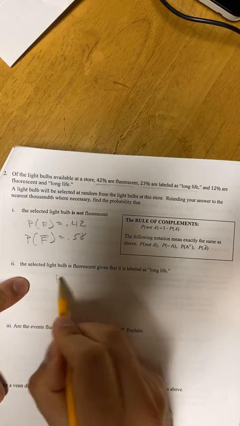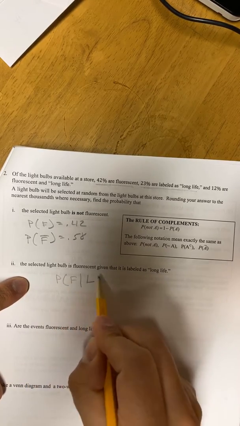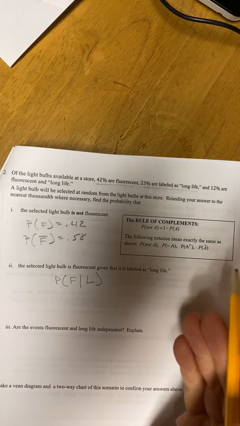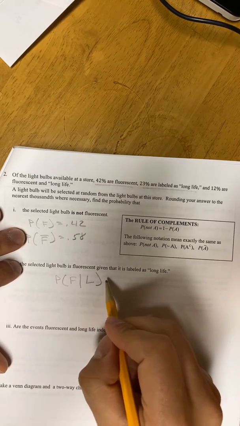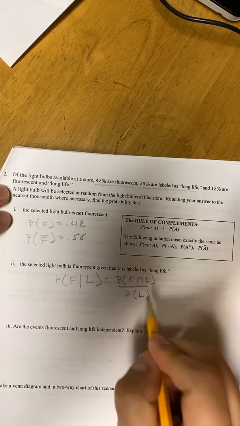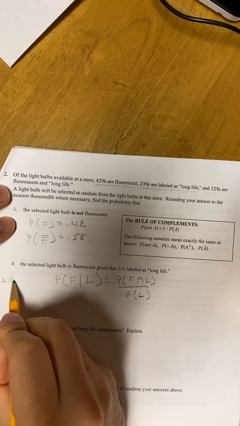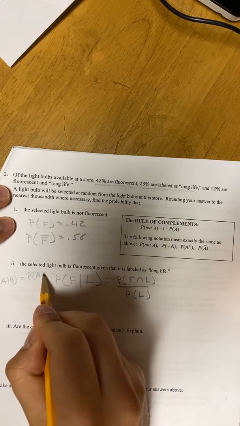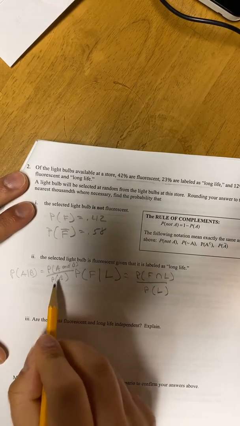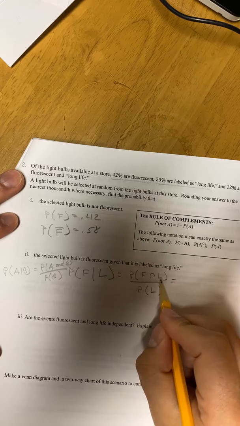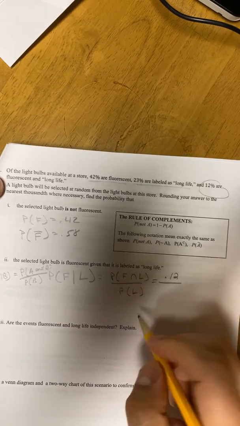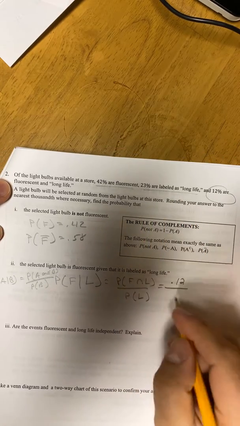All right, probability the light bulb is fluorescent given that it's labeled as long life. Well, okay, so this formula is this: probability of F and L over probability of L. This is another formula. So probability of A given B is the probability of A and B over the probability of B. Okay, you need to know that. So fluorescent and long life, 0.12, over the probability of long life, 0.23.